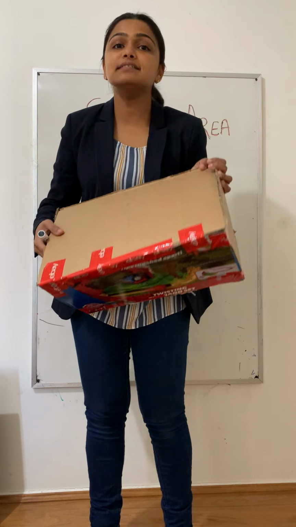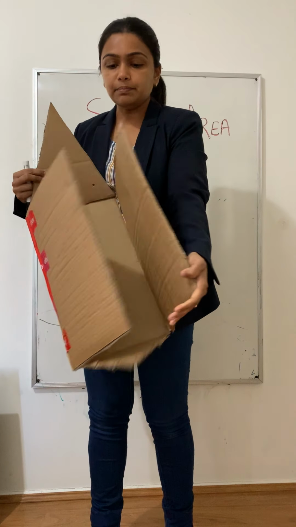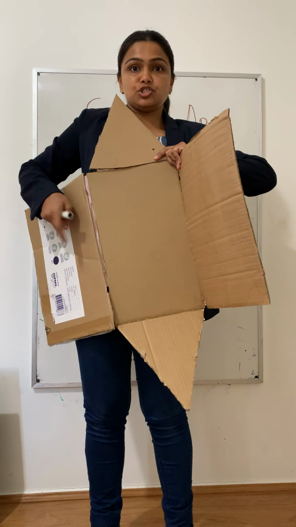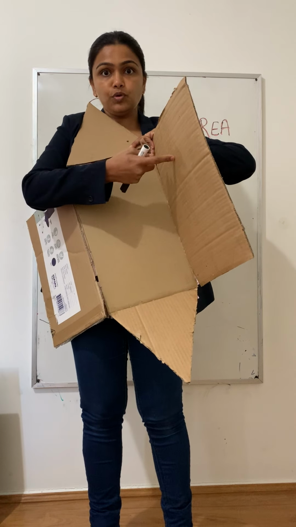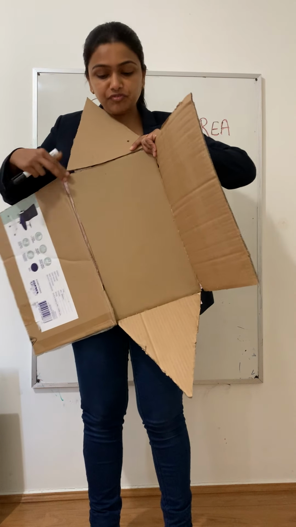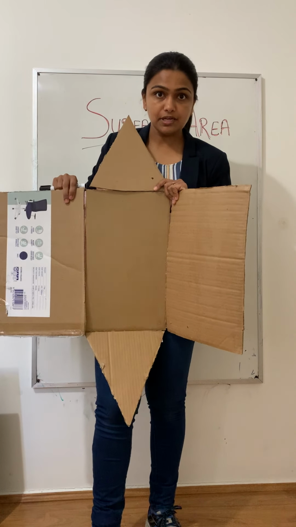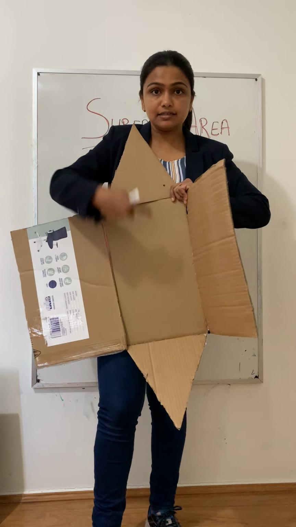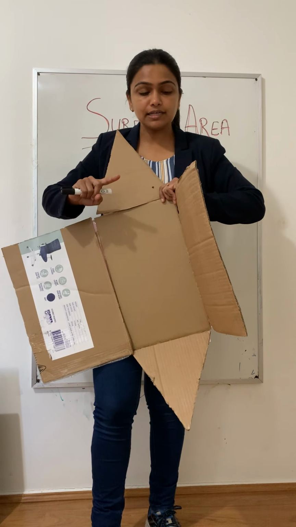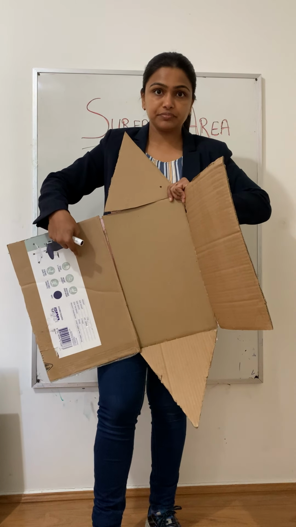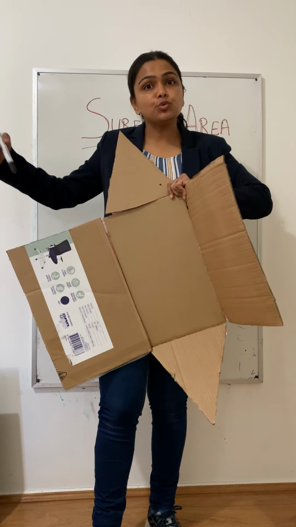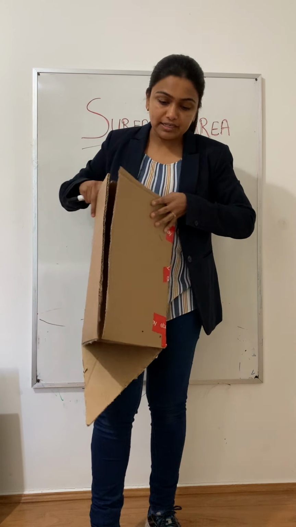So how many sides does it have? If I open it up, then how many sides does it have? 1, 2, 3, 4, and 5. So if we have been given a triangular prism, and if we are asked to find the surface area of it, then you have 2 triangles whose area you need to calculate and 3 rectangles. Okay? 2 triangles and 3 rectangles, you add them together and then you will be able to find the surface area of this triangular prism.